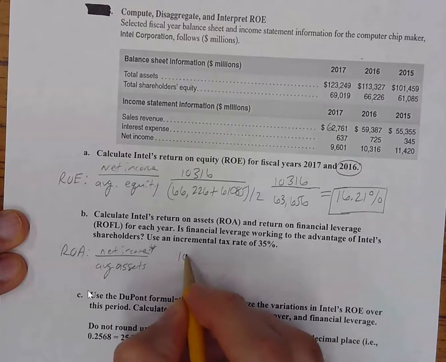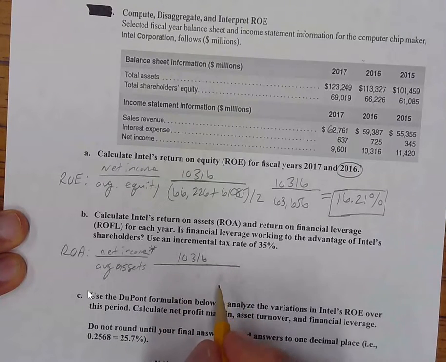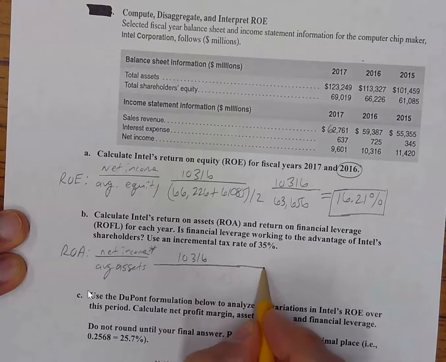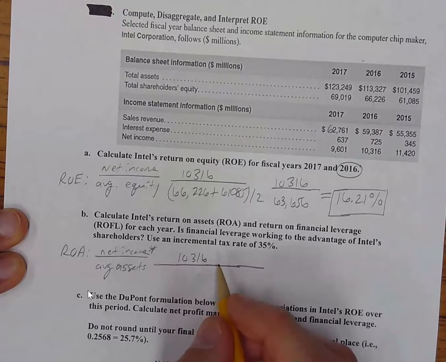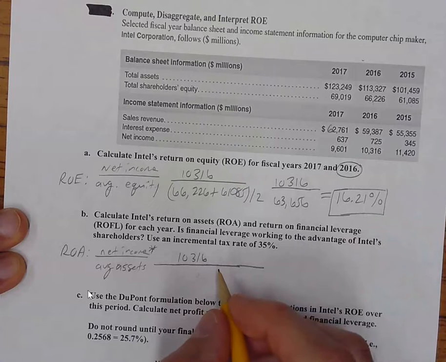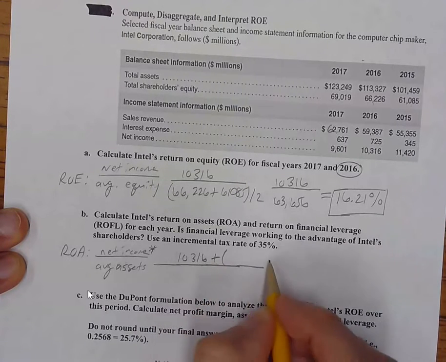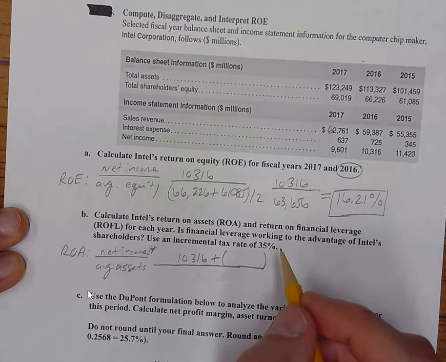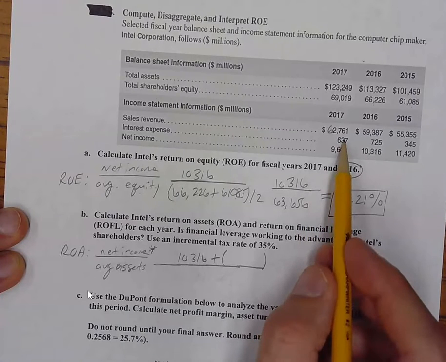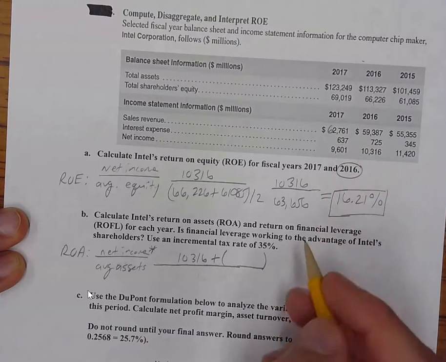So we are going to start with the 10,316. Okay, this a little bit longer. And then what we're going to actually be doing here is we are going to add back the interest expense net of the tax benefit we get from it. Now that's an awful lot.